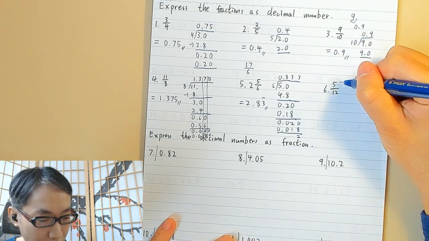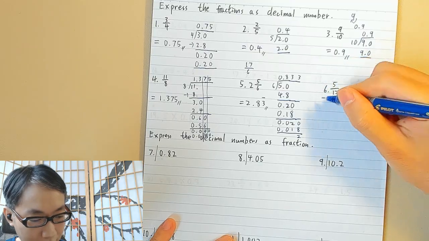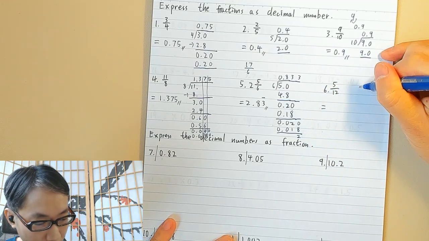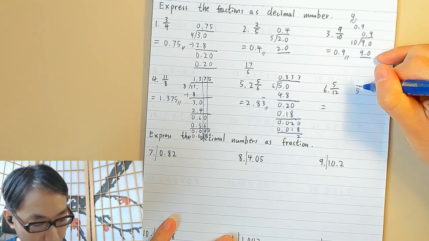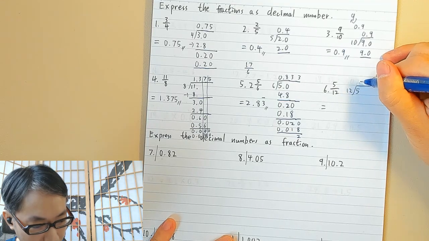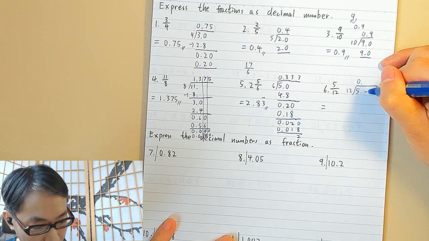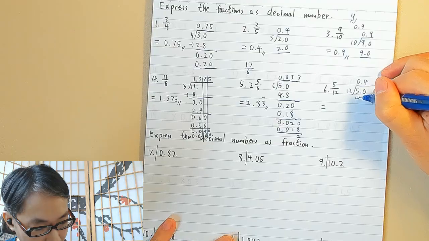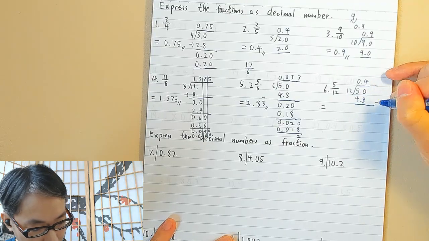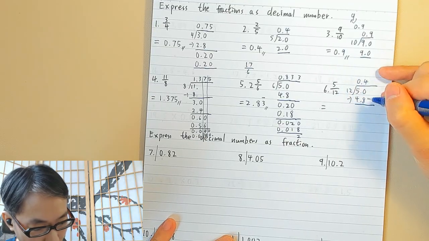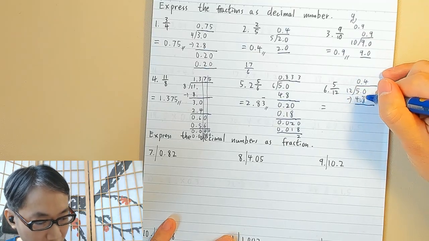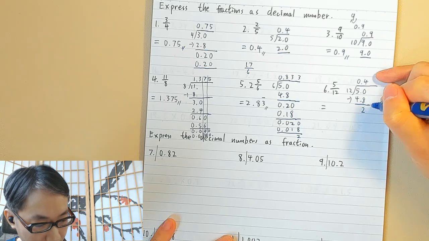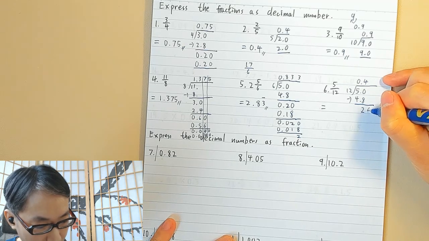Number 6, 5 over 12. So how do you do this? 5 over 12 is less than 1. 0.4 times 12 is 4.8. So we have 2 here. Add a 0.